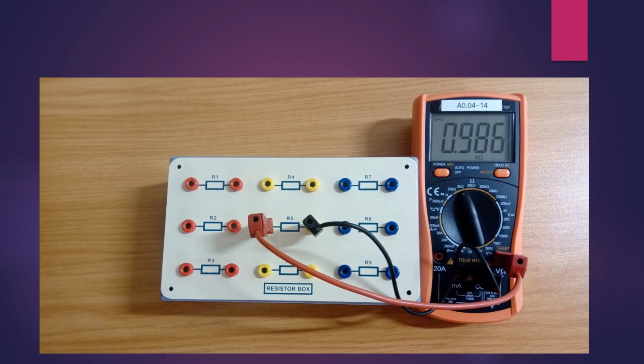So now let's talk about converting that value into engineering notation. You go to your calculator, you punch in the value that you have, and you don't forget the units. You punch in 0.986, exponent 3, because it's in kilo ohms. Then you punch in equal. Then the value that you get there is 986 ohms.